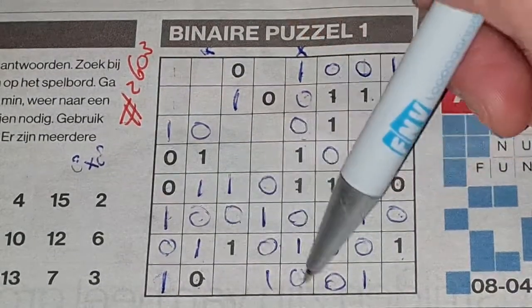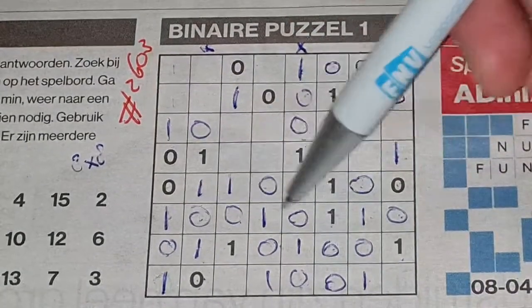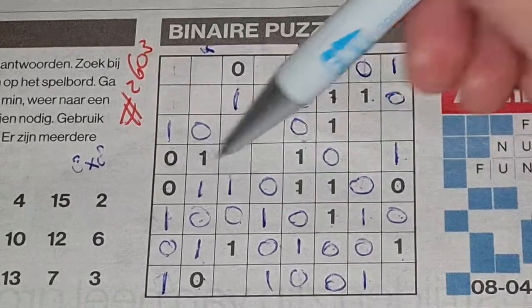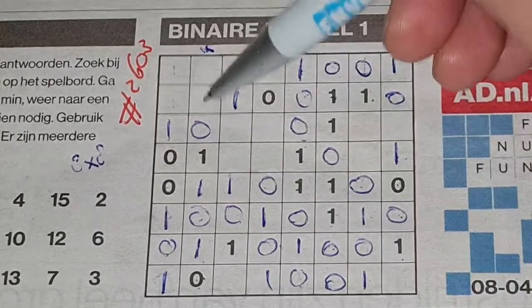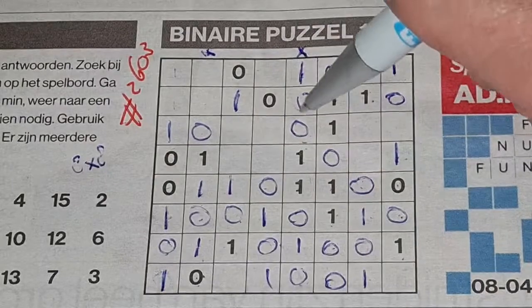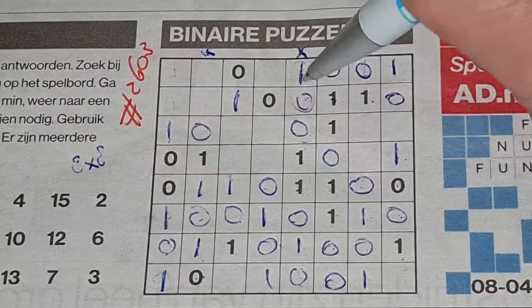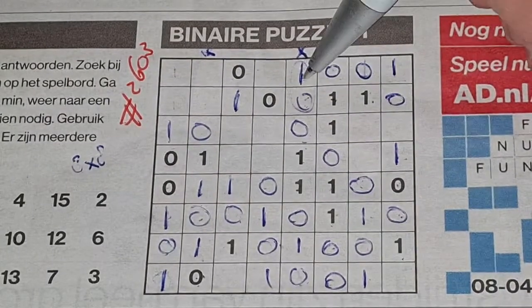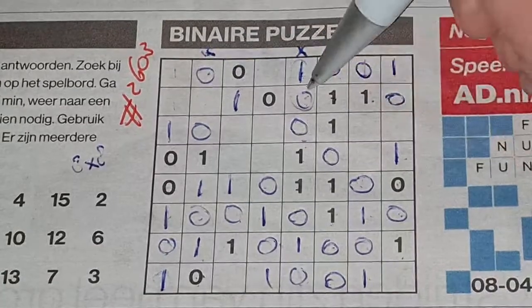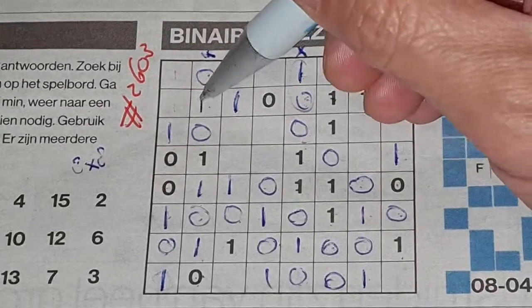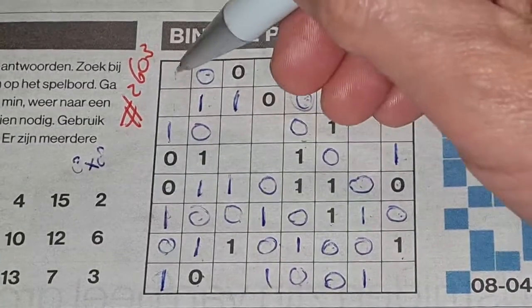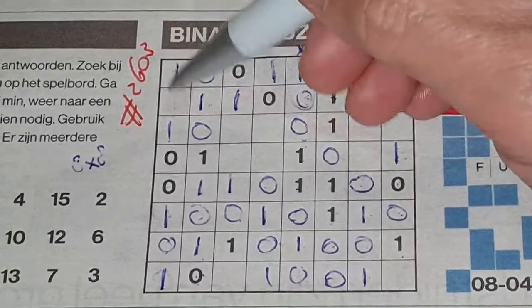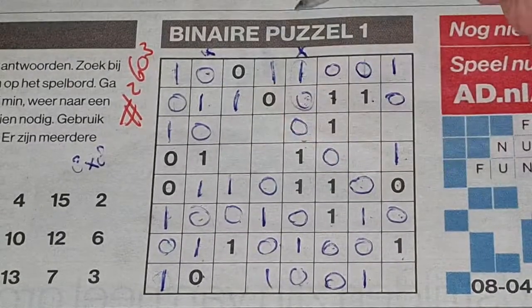Oh, oh, 1 1 oh, oh, 1 1 1 1 oh, oh, empty box, empty box. So we need to switch those 2 digits. We have a 1 here, this should be an O. With a O there, this should be a 1. Alright. Double O, here 1, there 1. Between two ones comes an O.